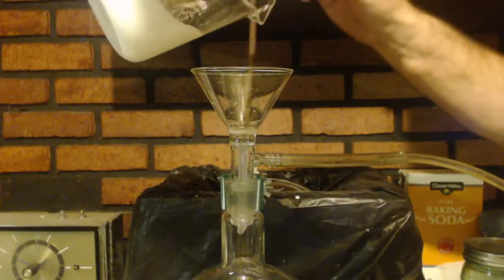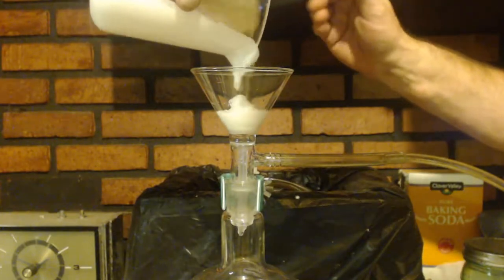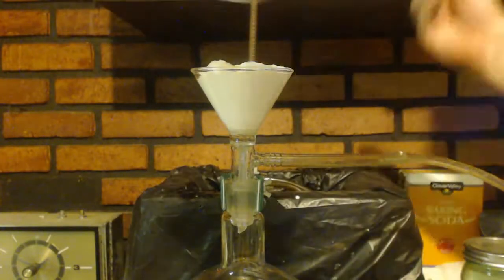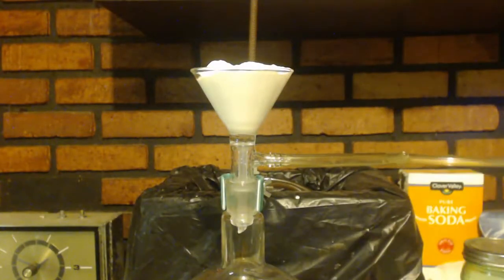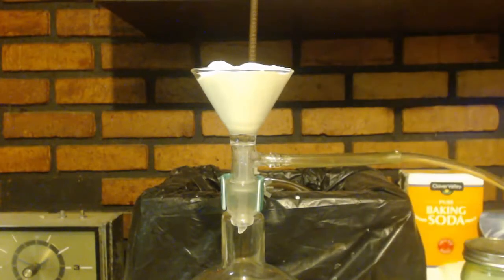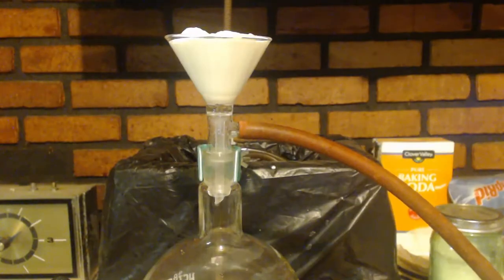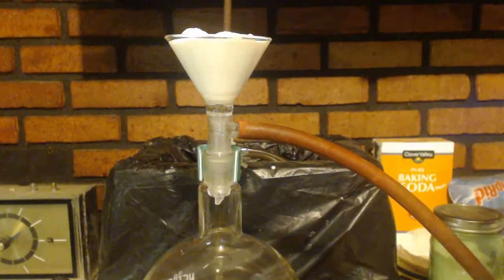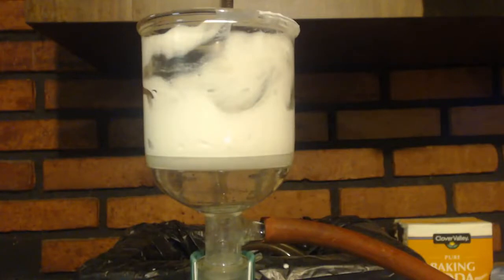So I'm just going to filter this out. Just going to get as much water as I can out of there. Switch to a bigger filter.